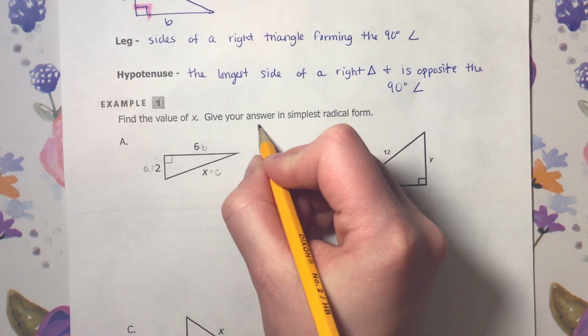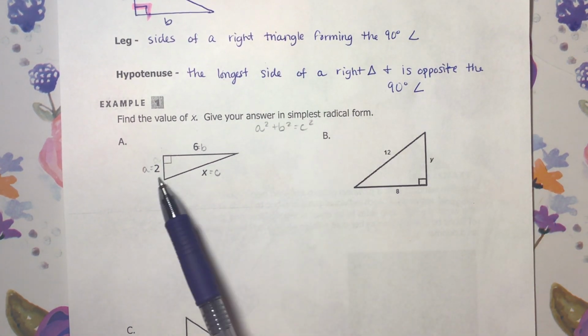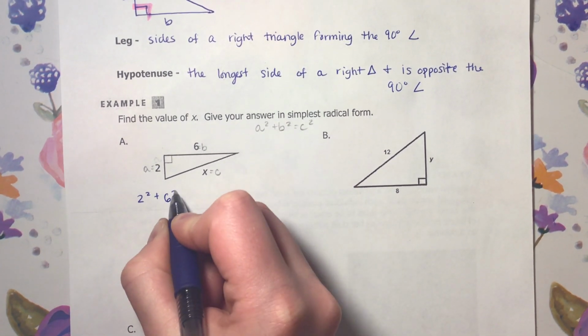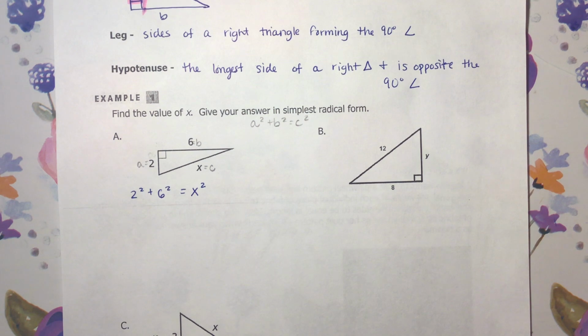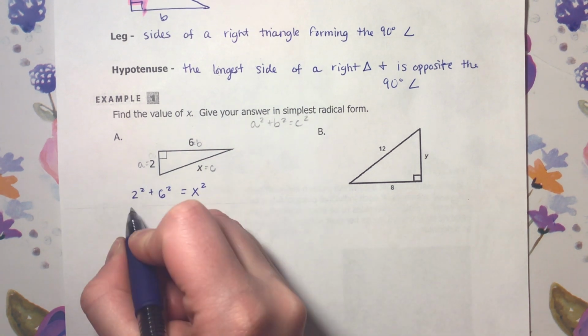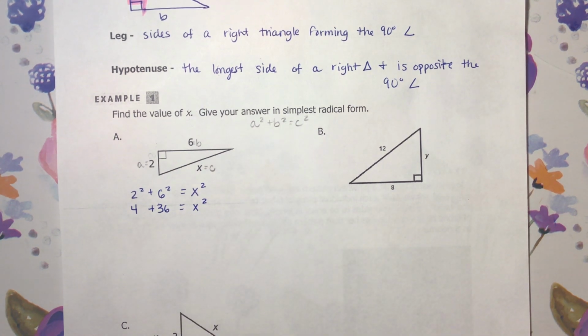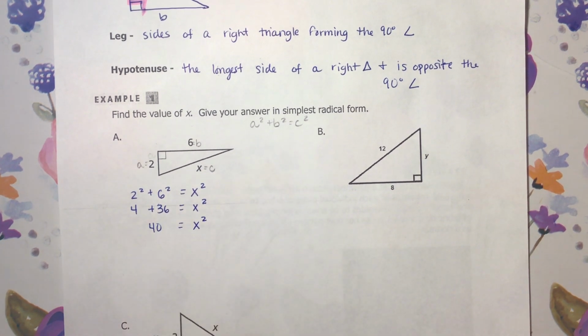Now if we were to plug these into our formula, then that'll be more easily distinguished. So A squared is going to be 2 squared plus B squared, which is 6 squared, is equal to x squared. Now it's time for me to start simplifying. I do have to follow order of operations, so I have to square them before I add them. So 2 squared is 4, and 6 squared is 36, and all that's equal to x squared. 4 plus 36 is 40, so I have 40 is equal to x squared.